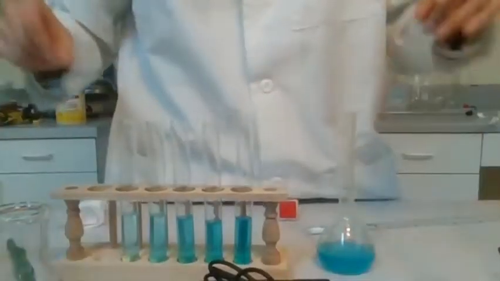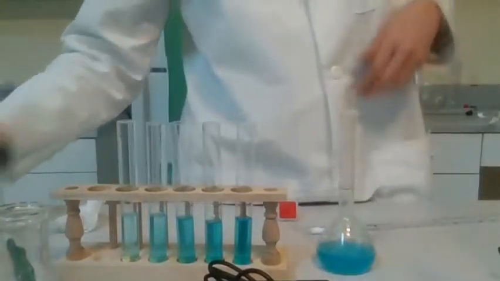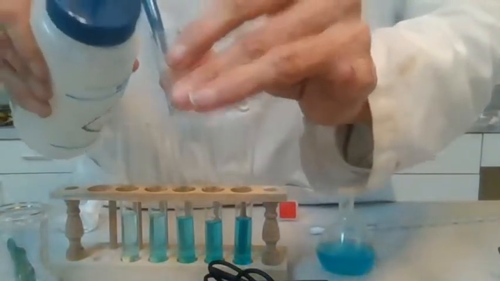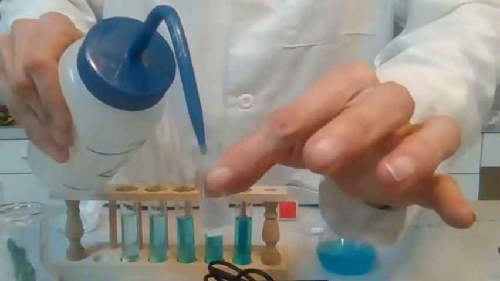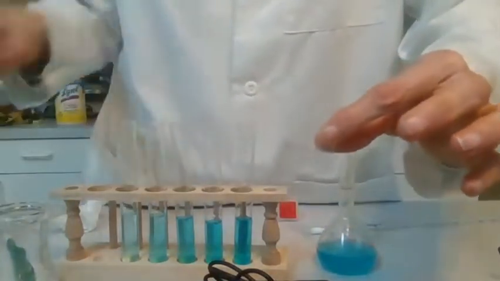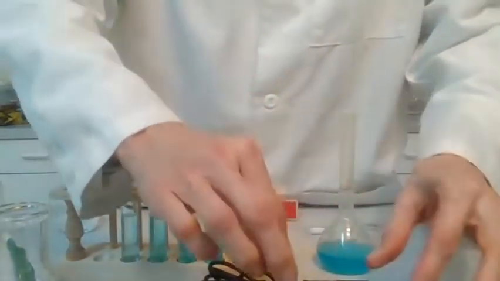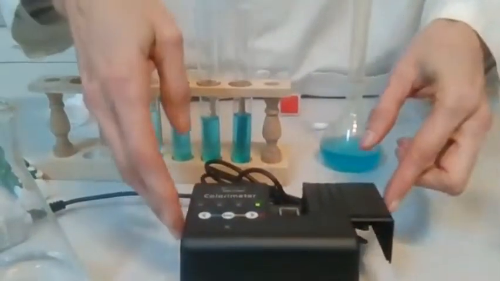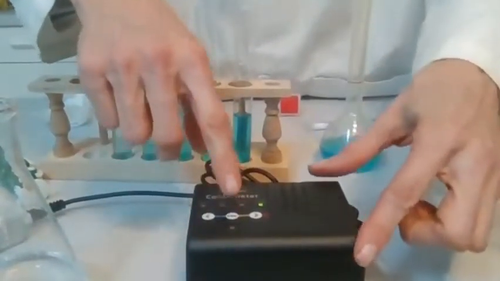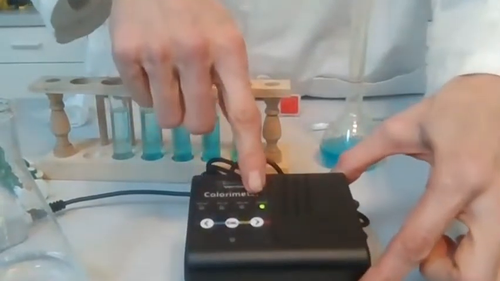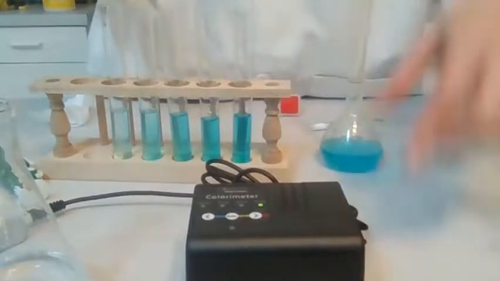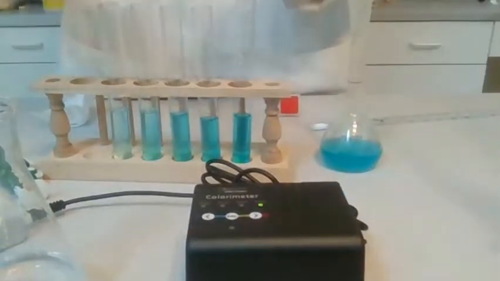The first thing we want to do is make sure that our calorimeter is calibrated. So I'm going to start by taking my cuvette that stores the solution. I'm going to just add distilled water to it and place it inside the calorimeter. I'm going to press the button calibrate after ensuring that it is on 635 nanometers of red light. So red light is what we're absorbing with our blue solutions.